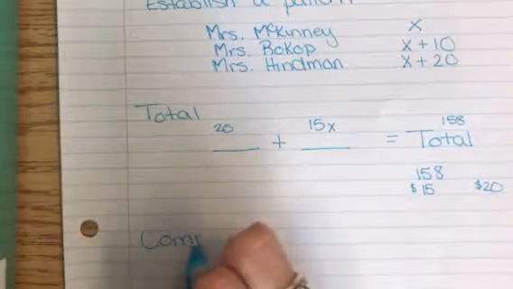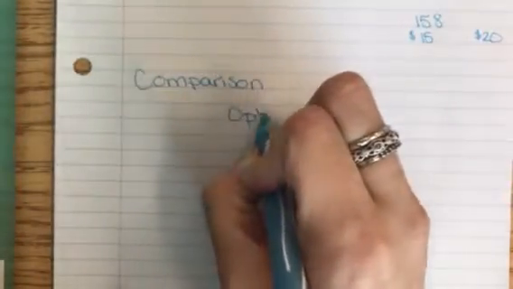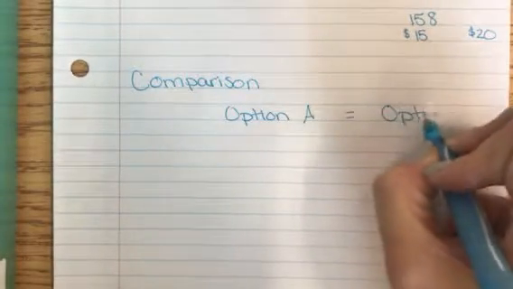The last situation that we can talk about is a comparison story problem. This is when we have choices in what options we want to look at. Do I want to go with AT&T or do I want to go with Verizon? Do I want to go to gym A or gym B? Whenever we're looking at a comparison story problem, we always want to set whatever our first option is equal to whatever our second option is.